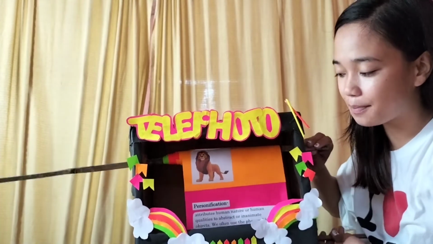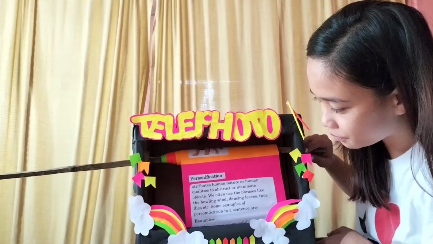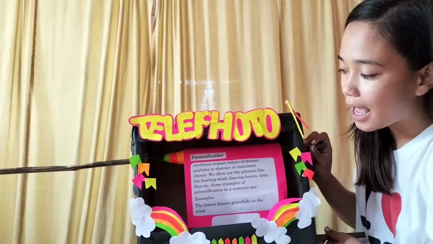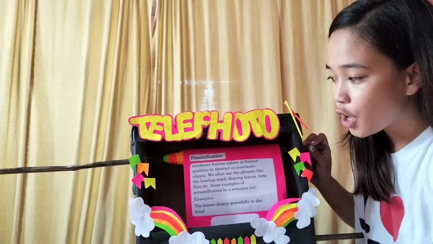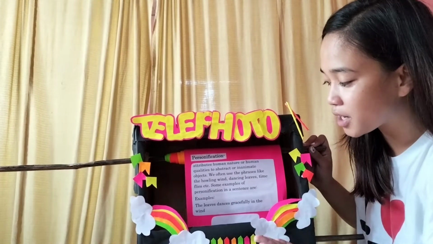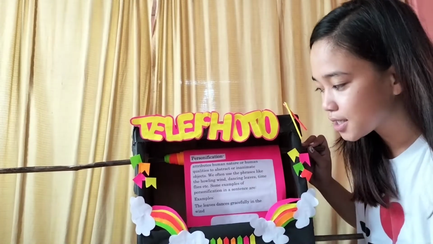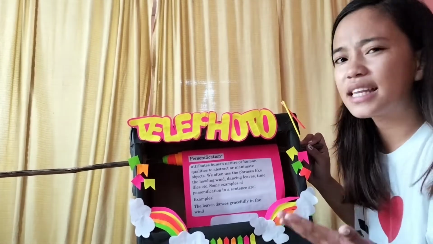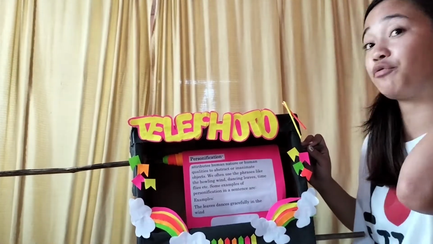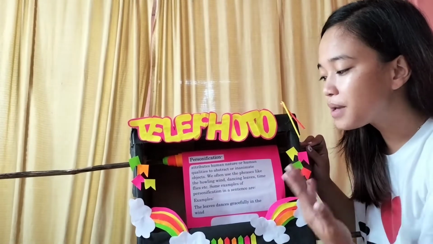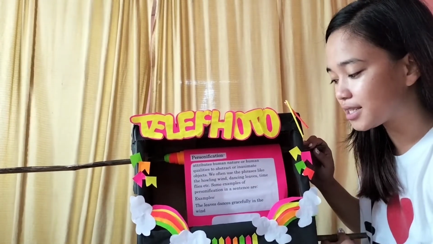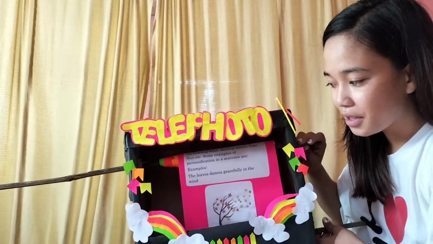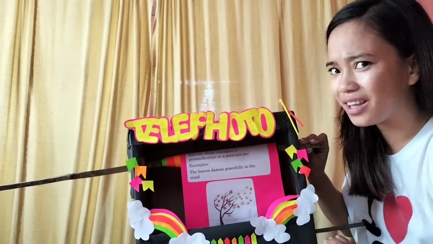Next in line is the personification. Personification attributes human nature or human qualities to abstract or inanimate objects. We often use phrases like howling wind, dancing leaves, time flies, and so on. So some examples of personification in a sentence are these. The leaves dance gracefully in the wind.